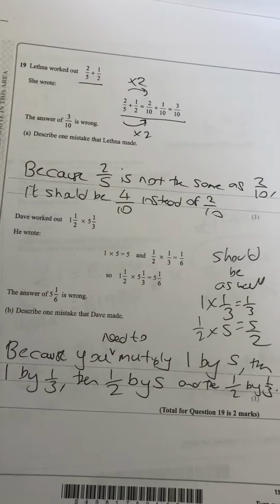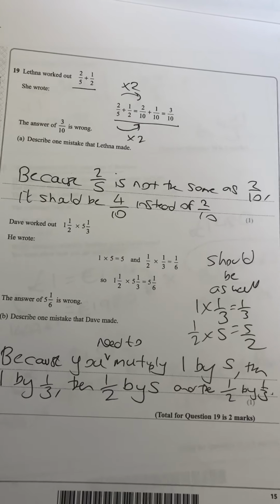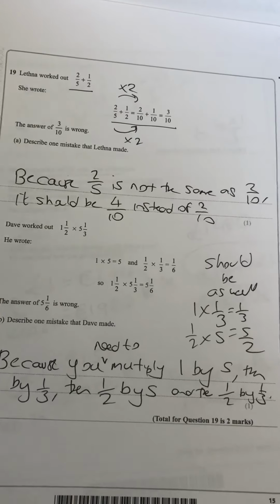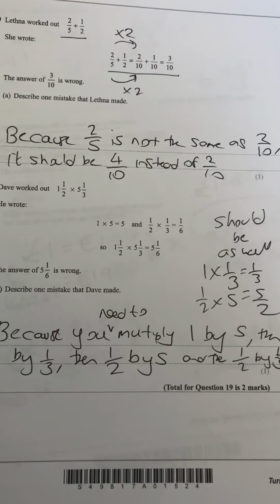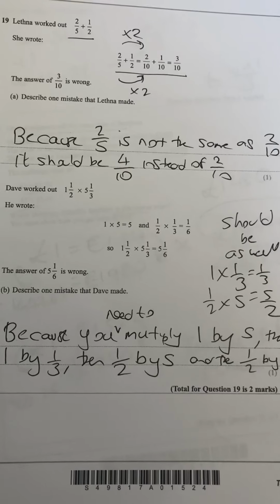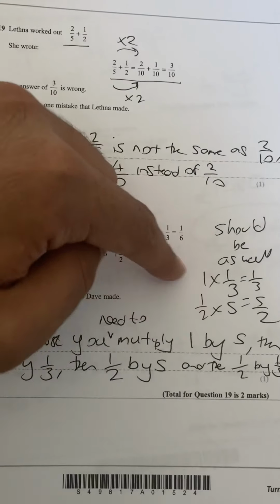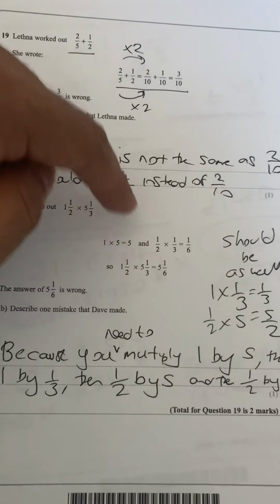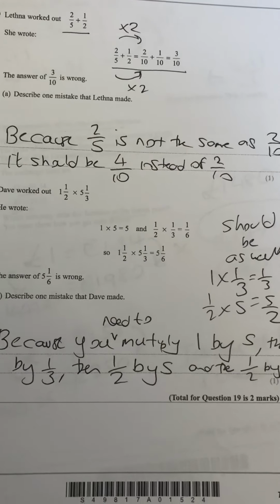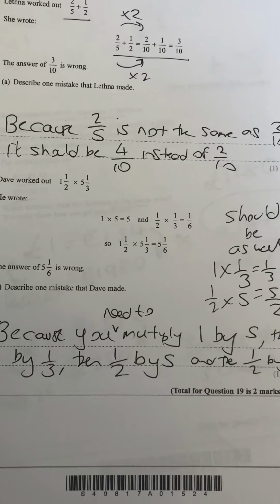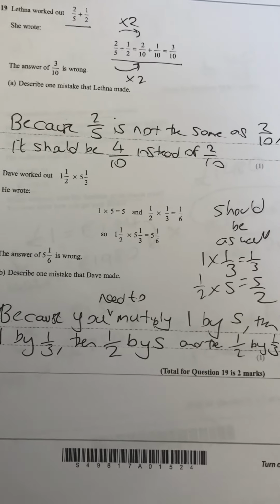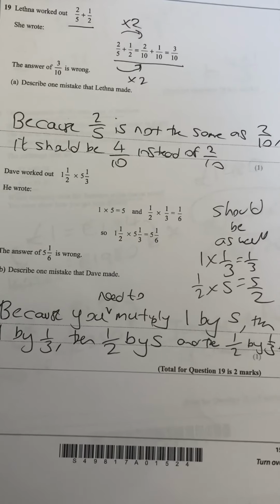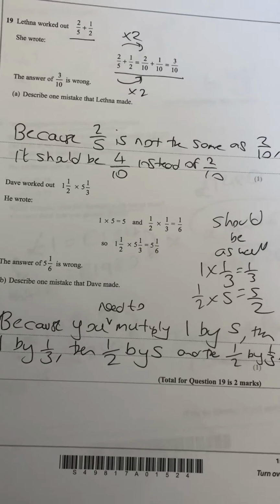A half times 5, which is 5/2, and then a half times a third, which is a sixth. So that part is correct, but he missed out the 1 times a third and a half times 5. These two should actually be added to the answer. So the answer should be 5 plus a sixth plus 1/3 plus 5/2, and that would give me my overall answer. So that is my answer for question 19, guys.